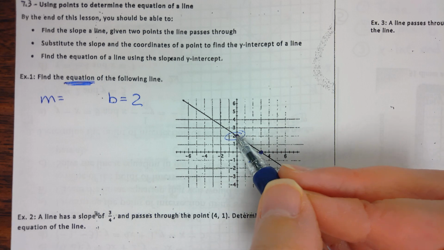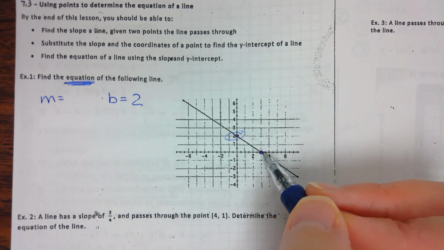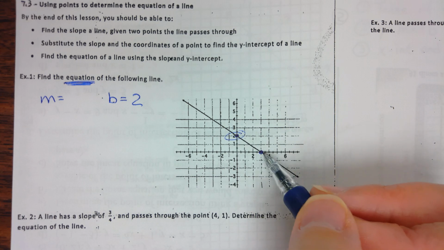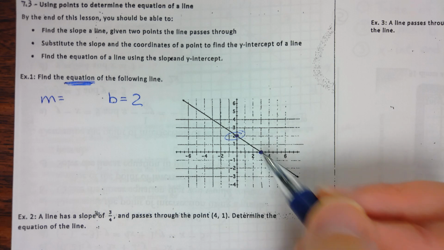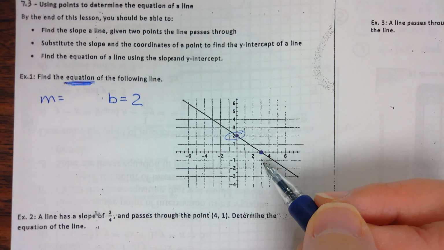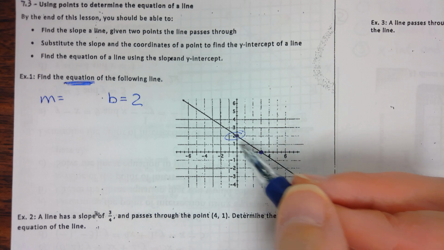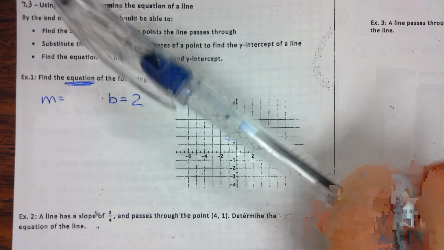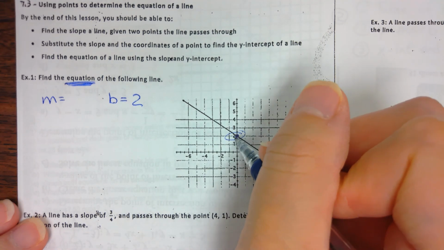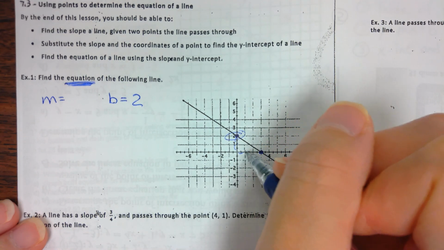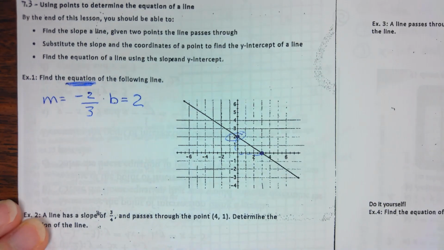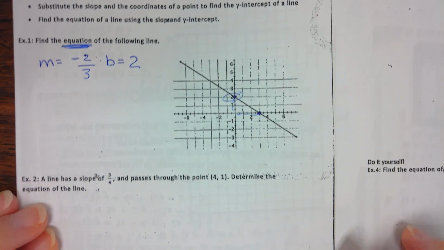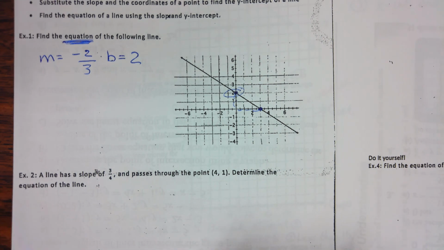So from the left point to the right point, what do I have to do? What's my slope? Adihi? 2 over 3? Yeah. Jenny? Negative. Your line is going this way, remember. So you go down 2 and over 3, so negative 2 over 3. Don't forget the direction of your line. That is a very common mistake.